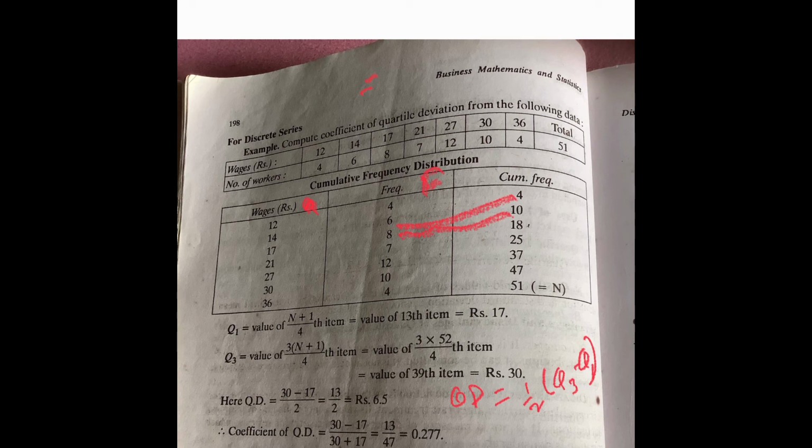Q1 is equal to value of n plus 1 divided by 4th item, right? So n is equal to how much? 51. We got 51, right? So value of 51 plus 1, 52, divided by 4. When you divide 52 by 4, it will be 13th item. Okay, 13th item.